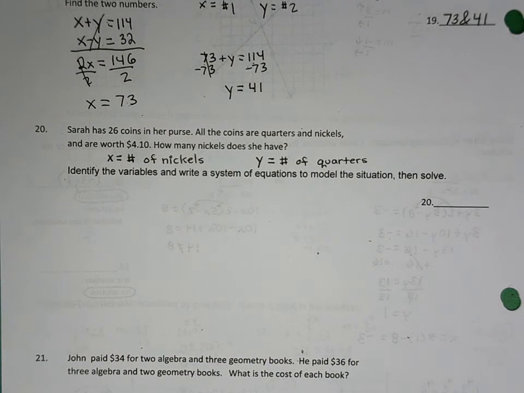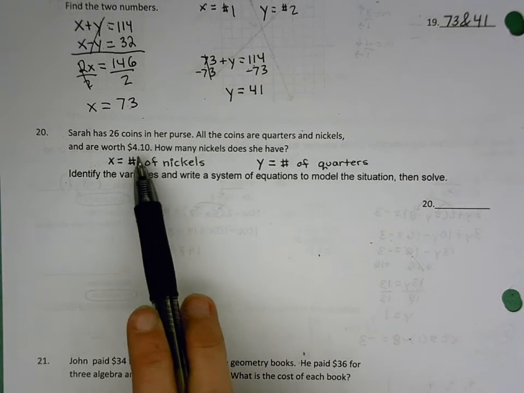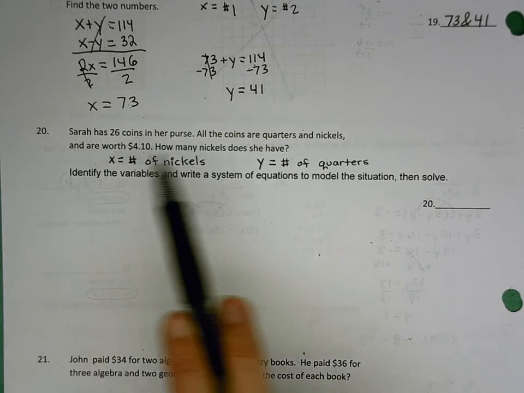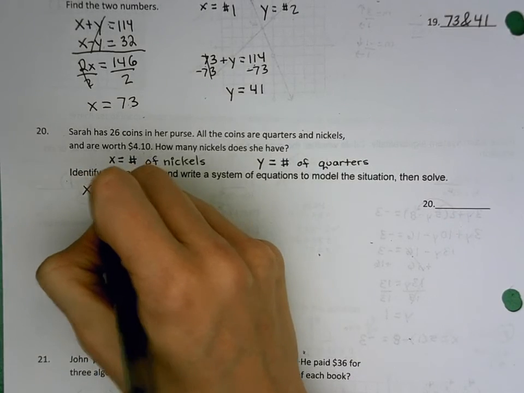So we need two equations. One's going to deal with the first total, one's going to deal with the second total. My first total is 26, the number of nickels and the number of quarters. When I add those together, I should get 26. That's how many coins she's got in her purse.